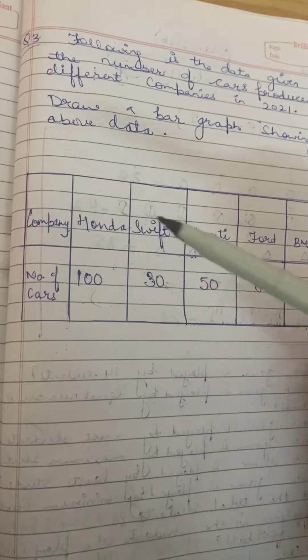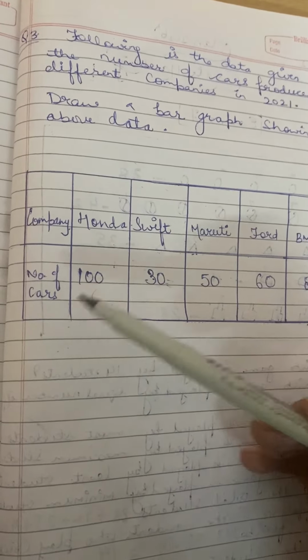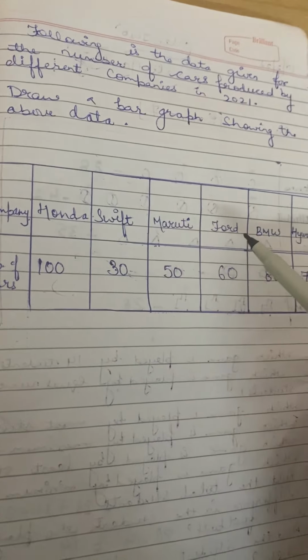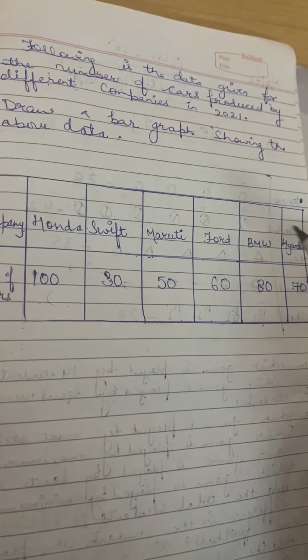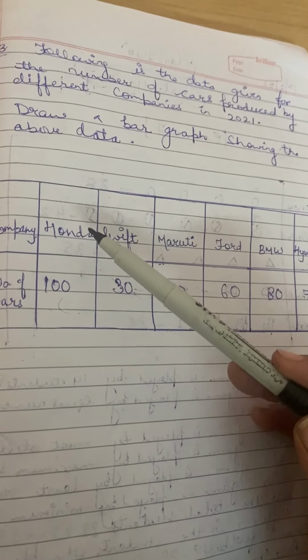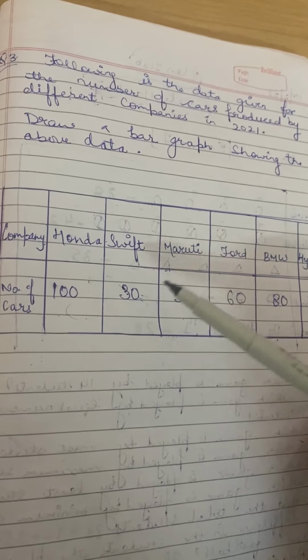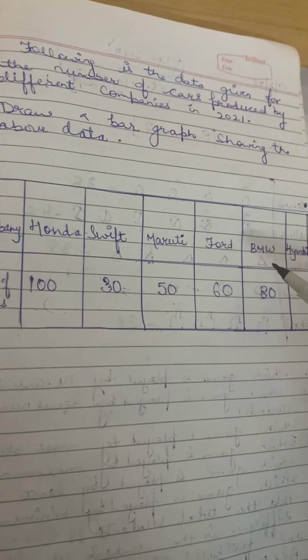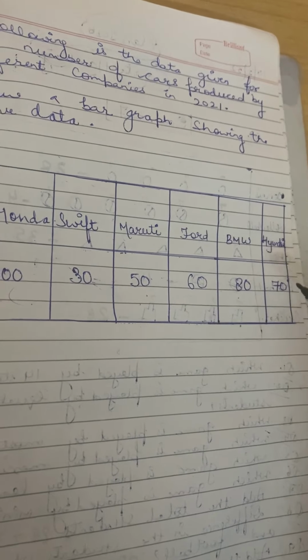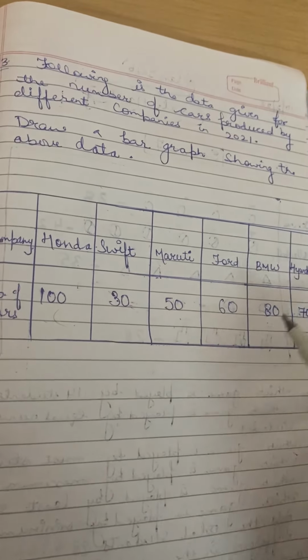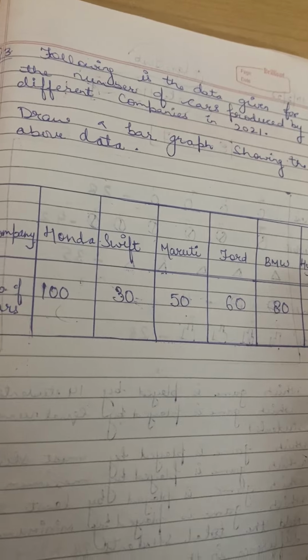Now see, the company is given, the number of cars is given. Honda, Swift, Maruti, Ford, BMW, Hyundai. How many cars have they produced? Honda 100, Swift 30, Maruti 50, Ford 60, BMW 80, Hyundai 70. Now this data is given in the form of numbers.